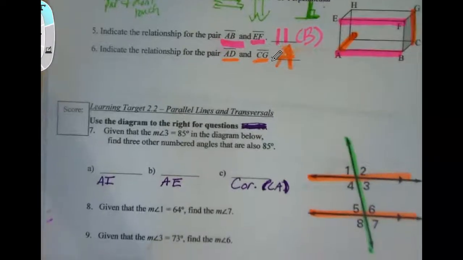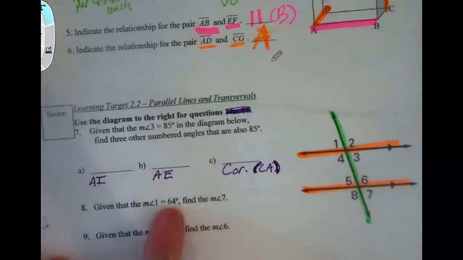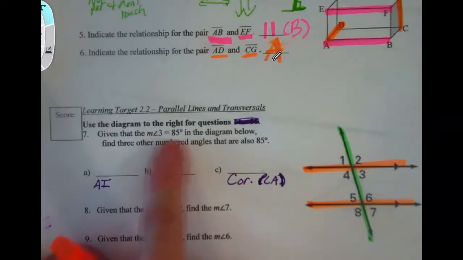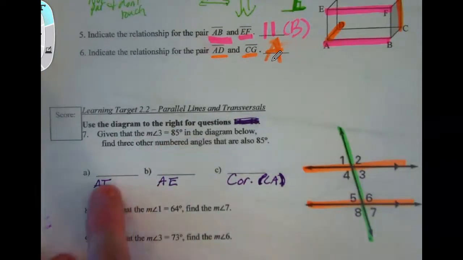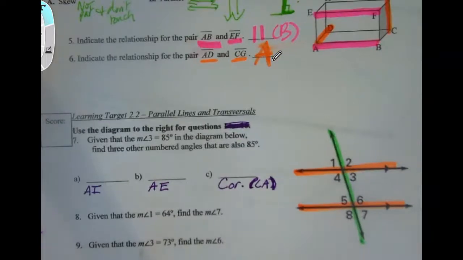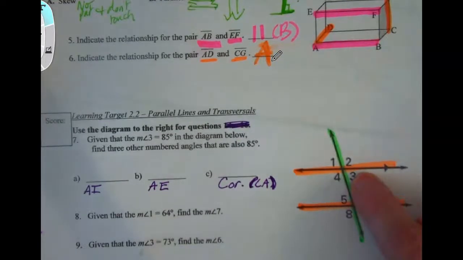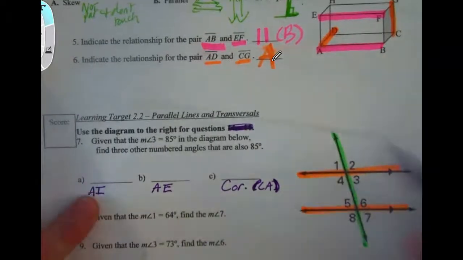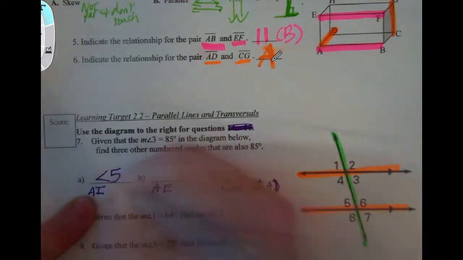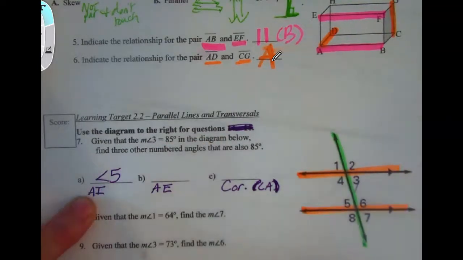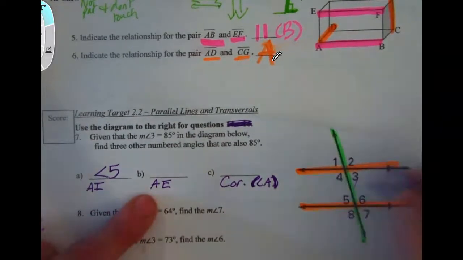So this one is basically telling you to use these theorems to find the other 85s, because we know these are all congruent. So if 3 is 85, I'm going to use alternate interior. The one across from it diagonal would be 5. So angle 5 has to also be 85. That's just because of that theorem, we know this. So then if I have this one, first I have to actually alternate exterior. I'm not quite sure about the exterior yet. So let's go to corresponding.